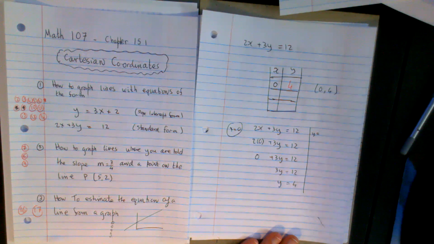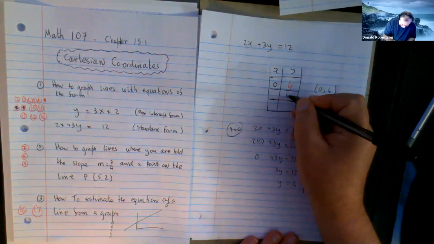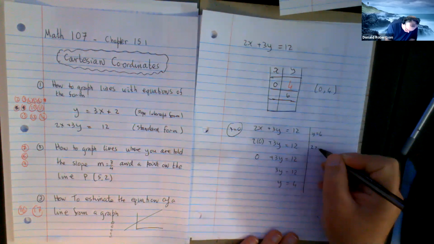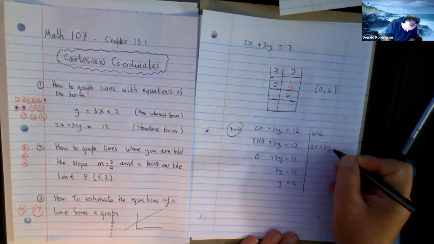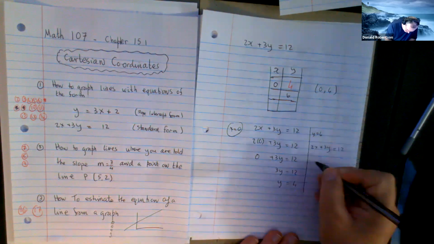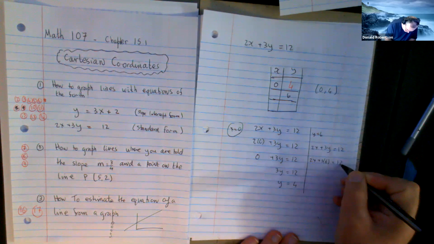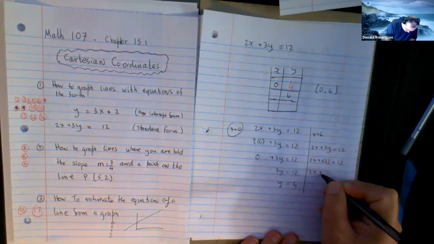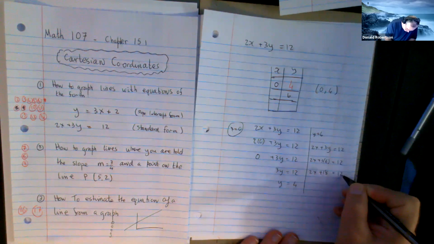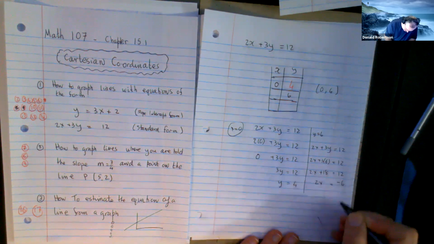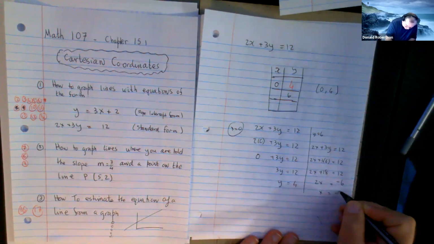6. That works. Let's try 6. So 2x plus 3y equals 12. We're going to use a y value of 6 and 3 lots of 6, right? So I get 2x add 18 is 12. Subtract 18 from both sides, and I like that choice.